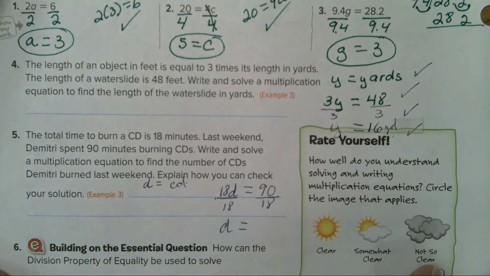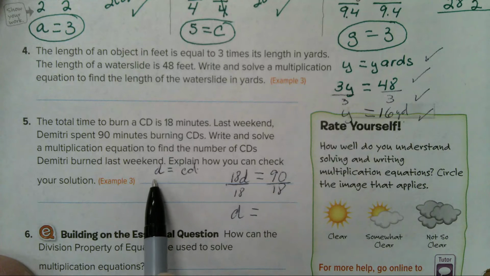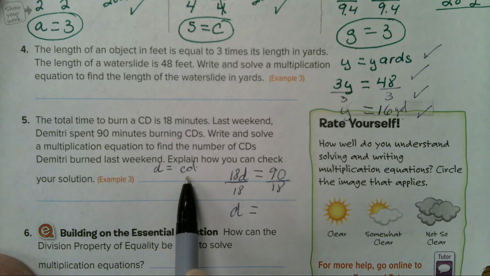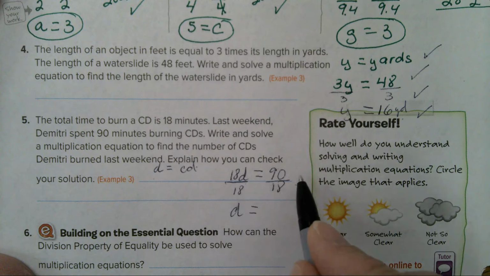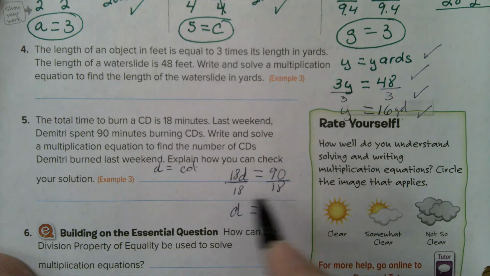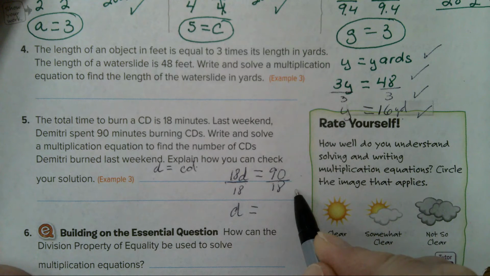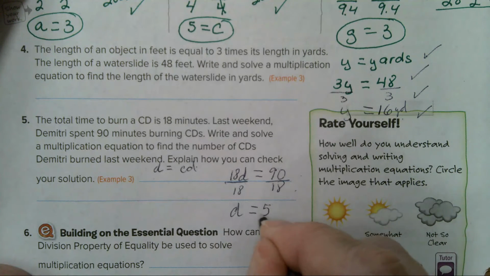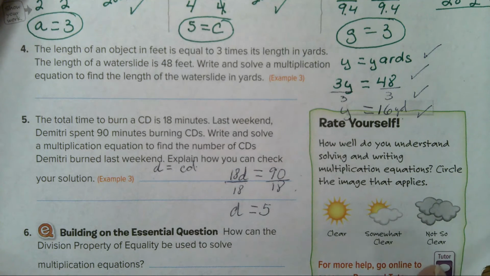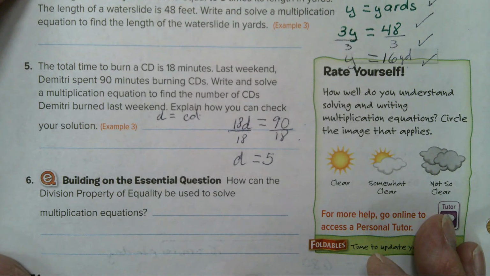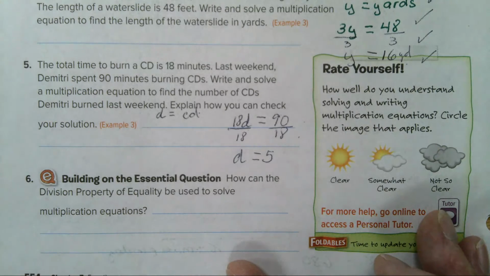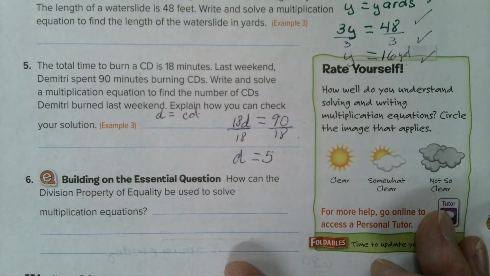Okay? Now in number 5, I defined my variable d equals CDs. My equation, 18 times d equals 90. Divide both sides by 18, and d equals 5. So the answer is 5. Question 6, how can the division property of equality be used to solve multiplication equations?